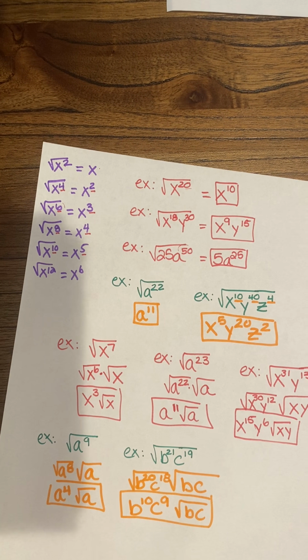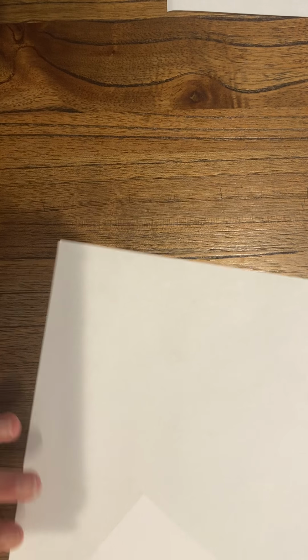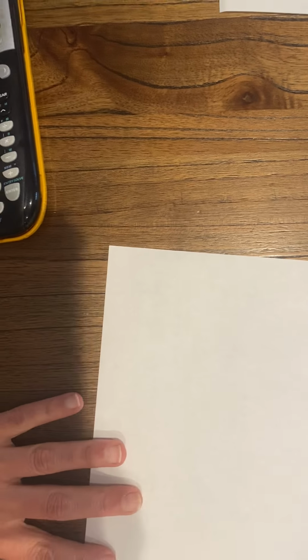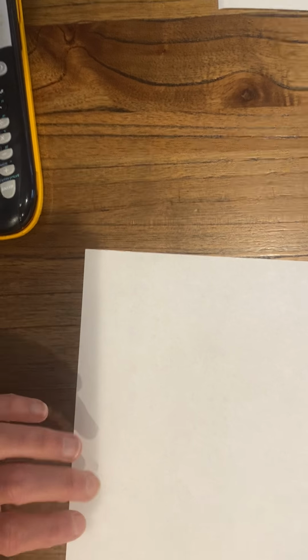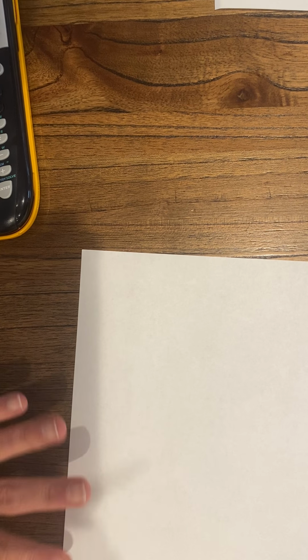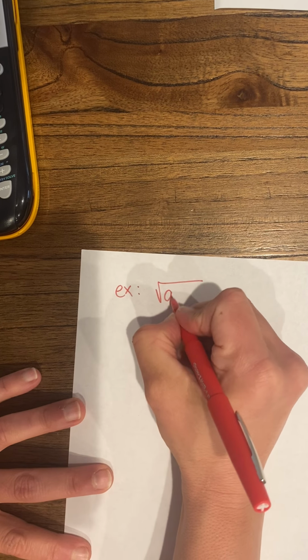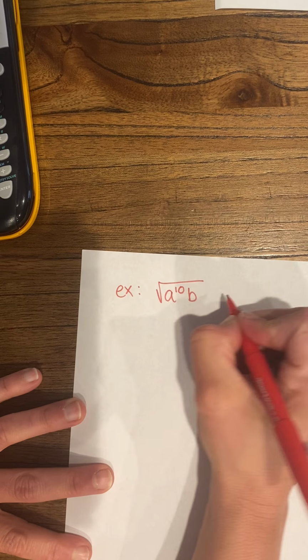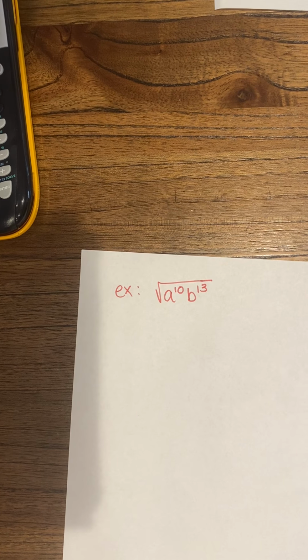Okay? All right, last thing I want to do is just combine, do a little combo here with some letters, some numbers, and a little bit of everything. So here we have, let's look at this example. What if I have two different letters? One of them is even and one of them is odd. Okay, so that's not a big deal.